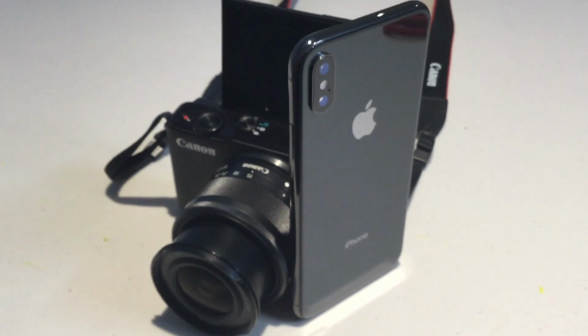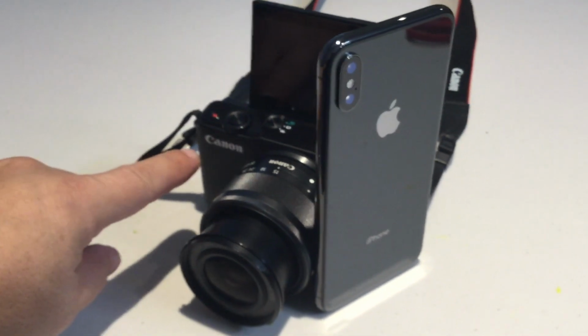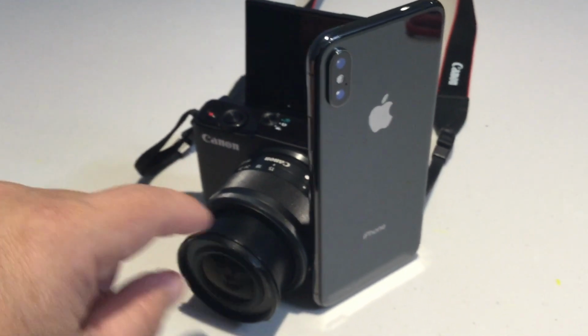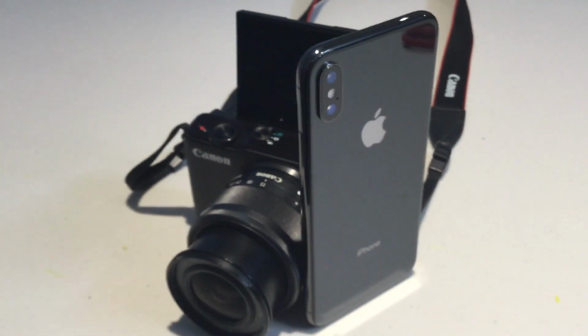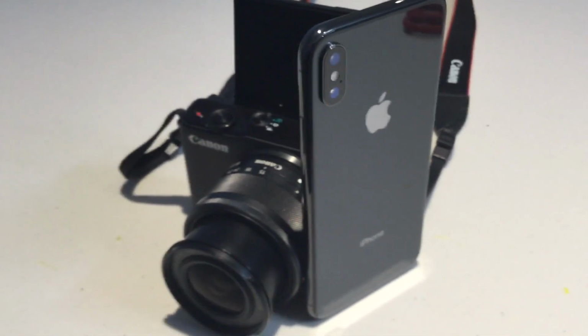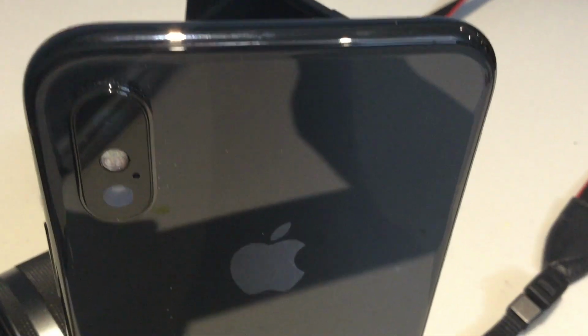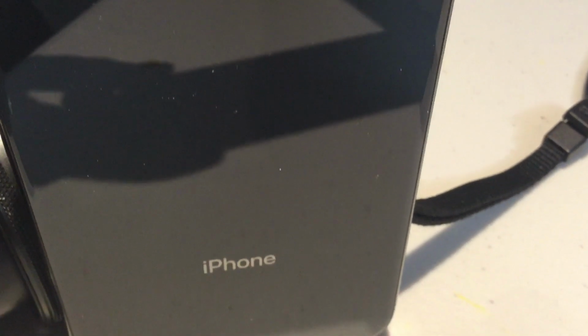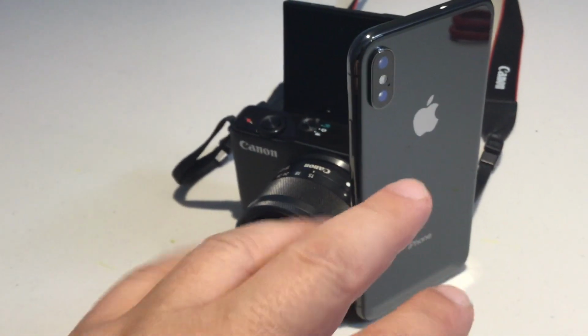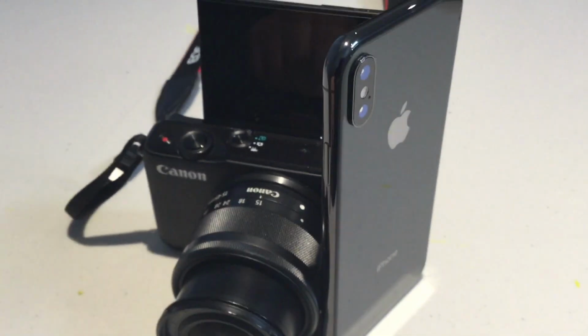Today's test, we are putting the Canon M10, my daily driver, up against my camera phone. That's right, the new iPhone 10. It's got dual cameras. It's the flagship phone for Apple this year, and it shoots in 4K and all that. But today, we want to make this as even as possible.